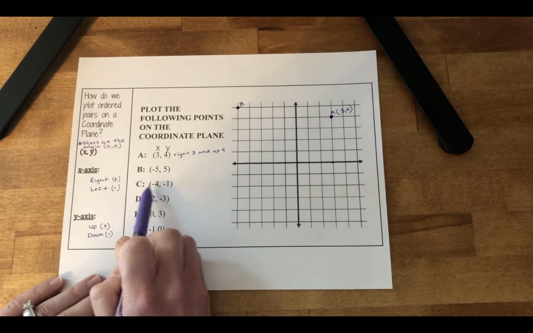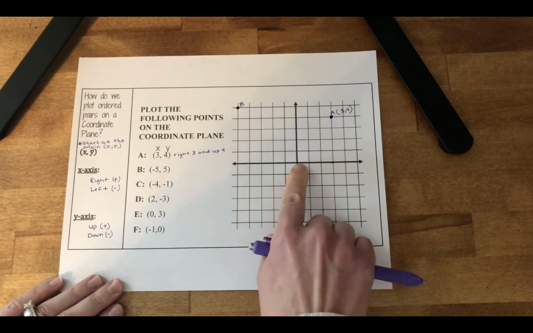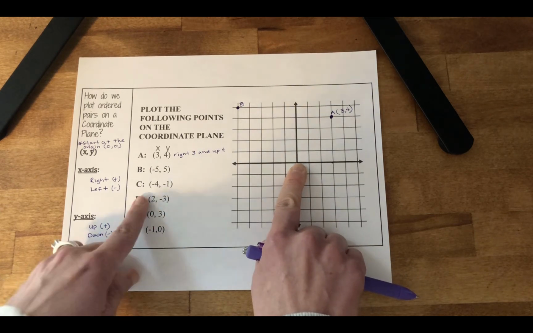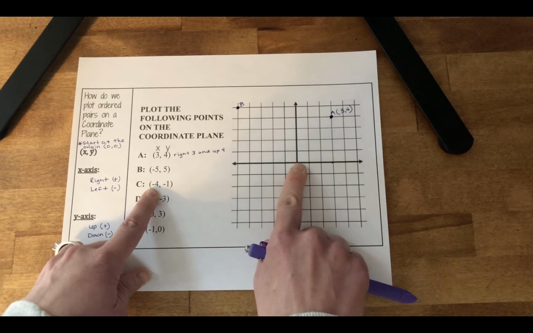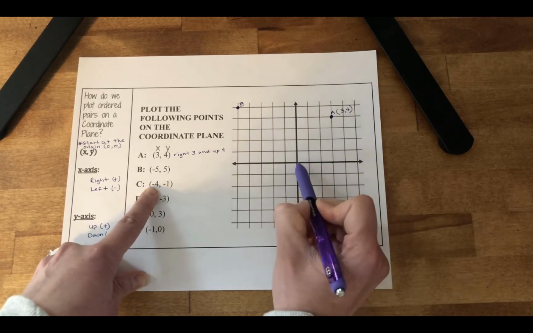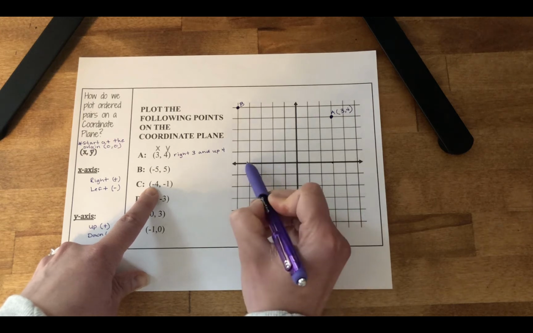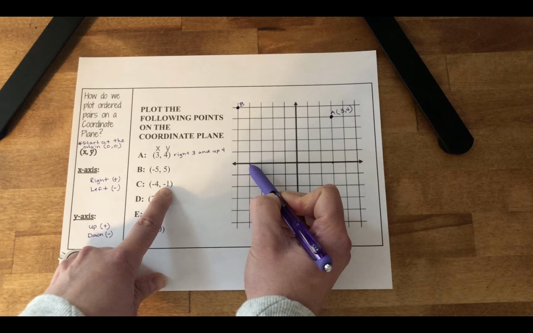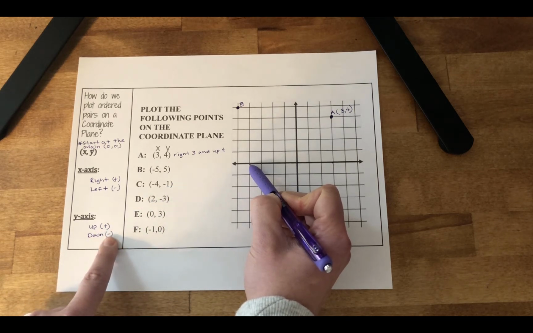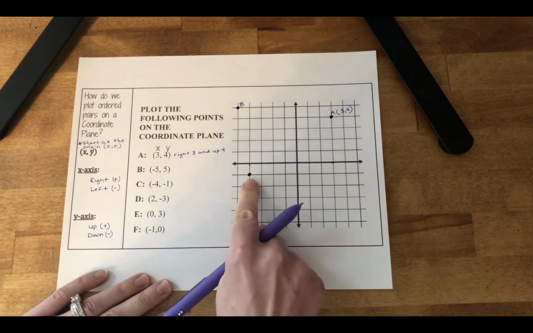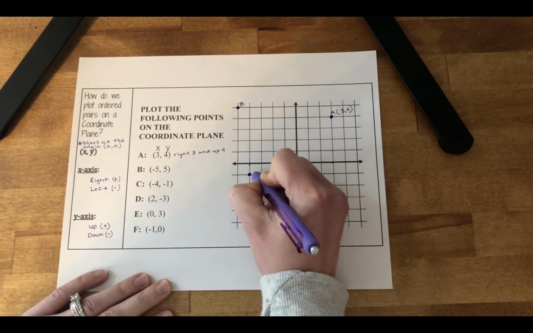Let's plot point C. We have negative 4, negative 1. Starting at the origin, am I going to go right or left to find negative 4 for my x value? Because it's negative, we move left for the x value. So 1, 2, 3, 4. Now from there, am I going to go up or down to find negative 1 for my y value? I'm going to go down because it's a negative 1. So I'm going to go down 1. There is that location. Let's label it point C.